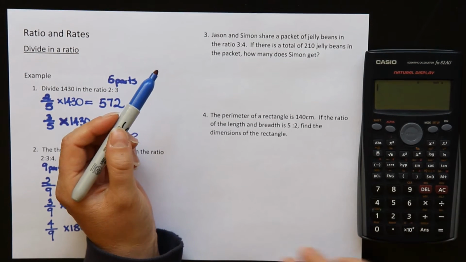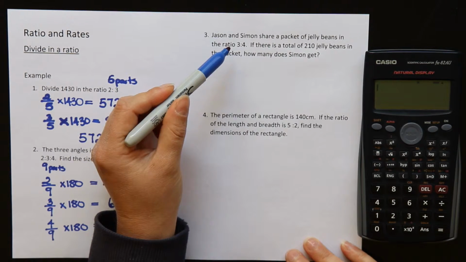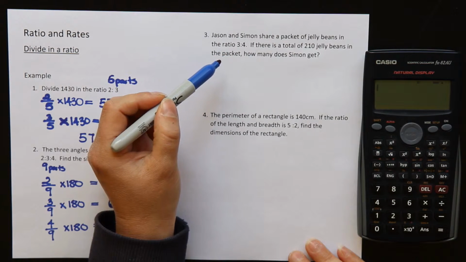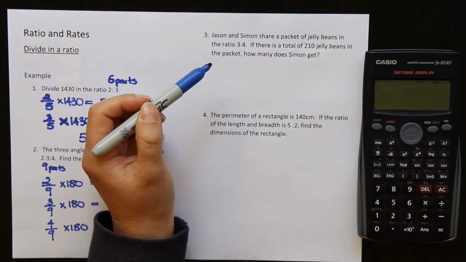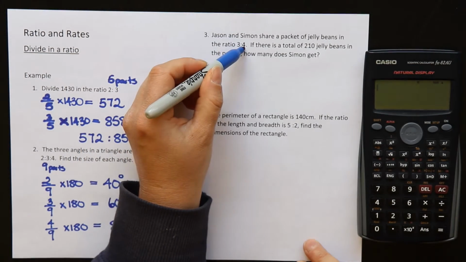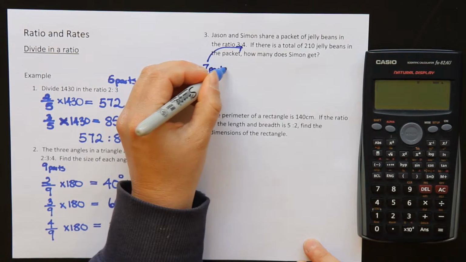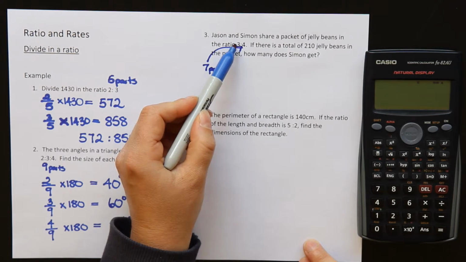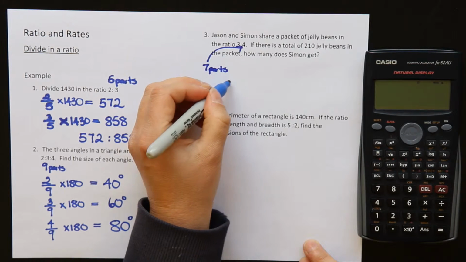Let's look at question 3. Jason and Simon share a packet of jelly beans in the ratio 3:4. If there is a total of 210 jelly beans in the packet, how many does Simon get? Okay, so we don't actually want to know what Jason gets, just Simon. Now we still need to add our parts together here. So that's a total of 7 parts. But we're only interested in the part that Simon gets. Jason was the 3, Simon is the 4. So instead of working out both of them, let's just work out Simon.